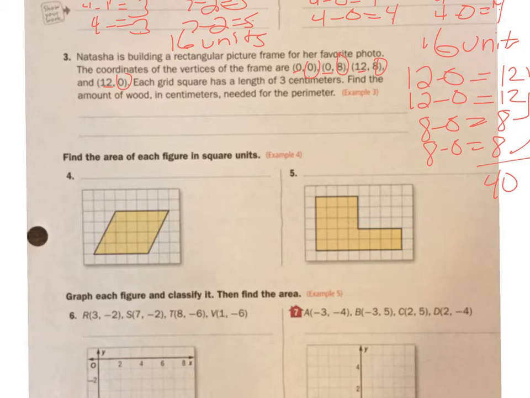So I have 40 units, but each unit in the grid is 3 centimeters. So now I'm going to take 40 times 3 centimeters equals 120. That should be an equal sign. Sorry about the sloppiness. 120 centimeters. And hopefully you can see that that's a 2. 120 centimeters. Okay?